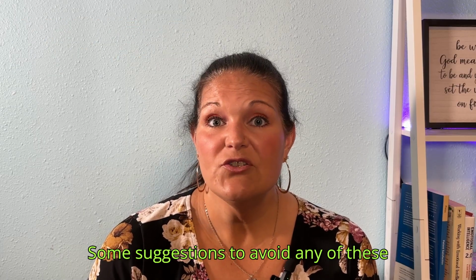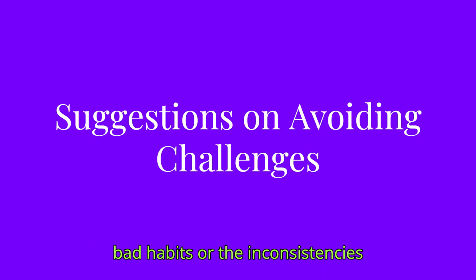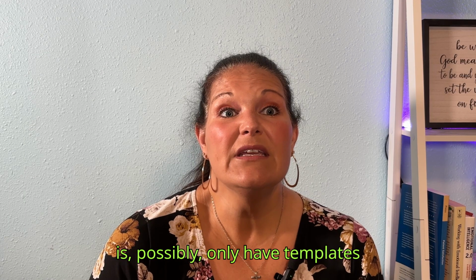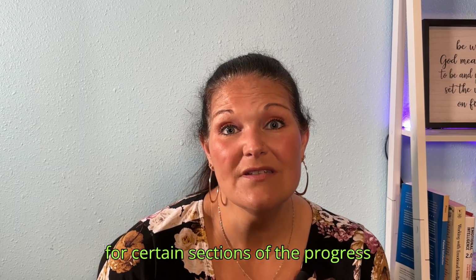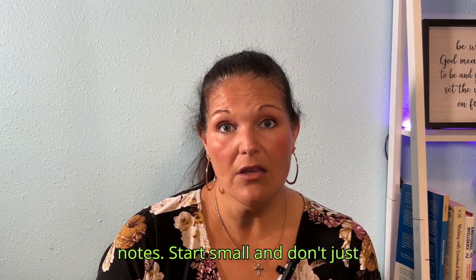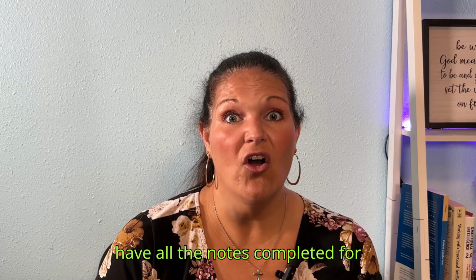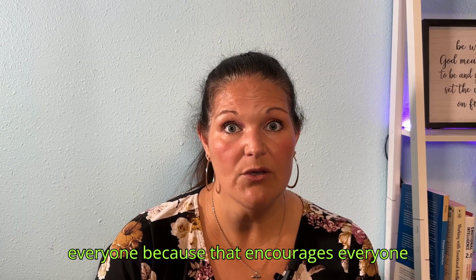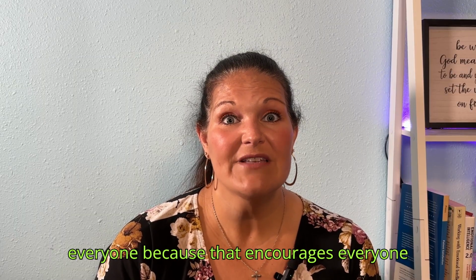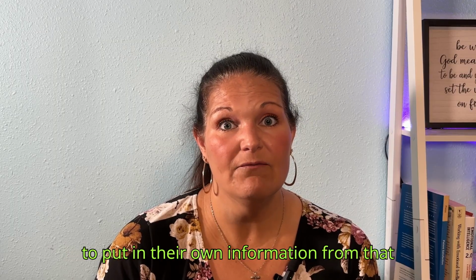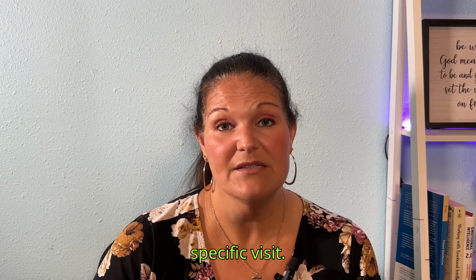Some suggestions to avoid any of these bad habits or the inconsistencies is possibly only have templates for certain sections of the progress note. Start small and don't just have all the note completed for everyone, because that encourages everyone to put in their own information from that specific visit.